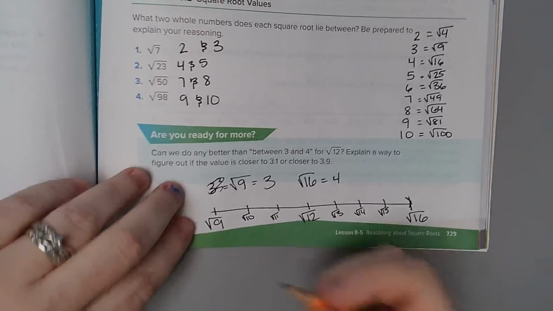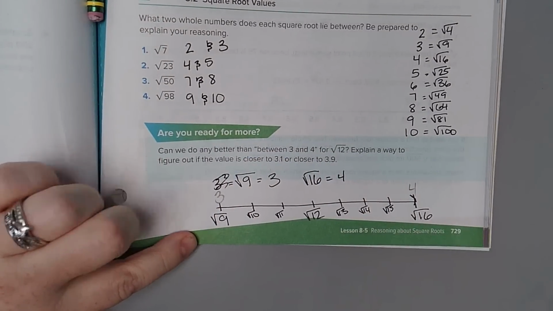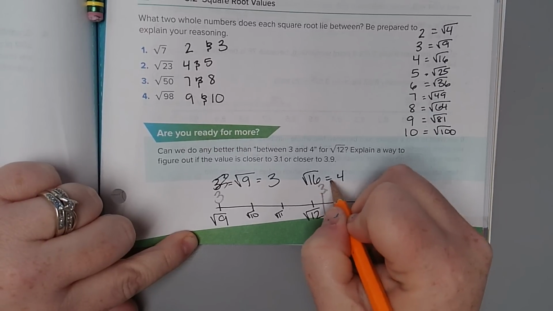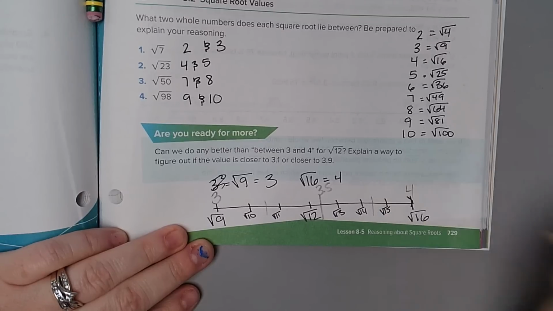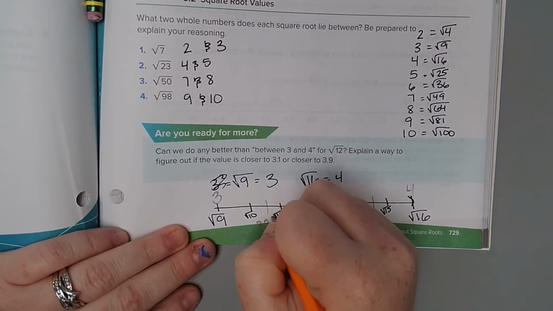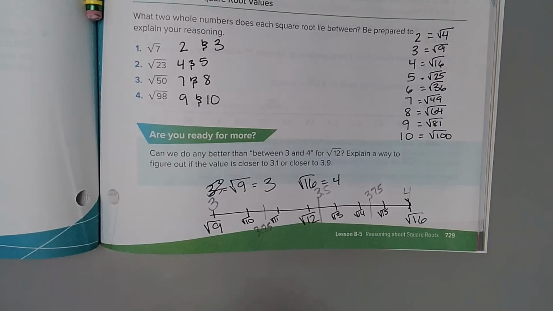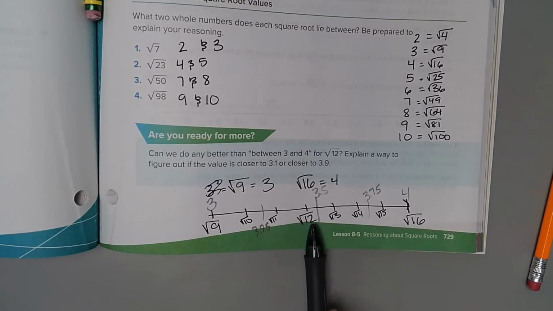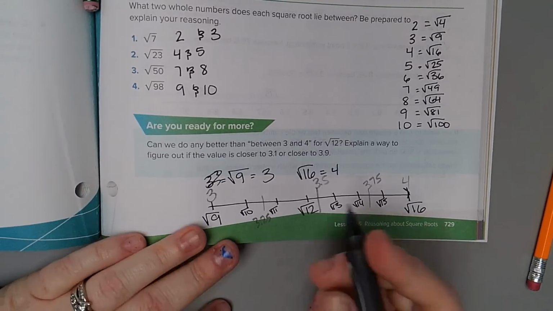We only know that this is 3 and this is 4. This would be 3.5 because it's halfway in between the two. This would be 3.25, 3.75. So breaking it down to that, we can see that it is less than 3.5, which means it is going to be closer to that 3.1.